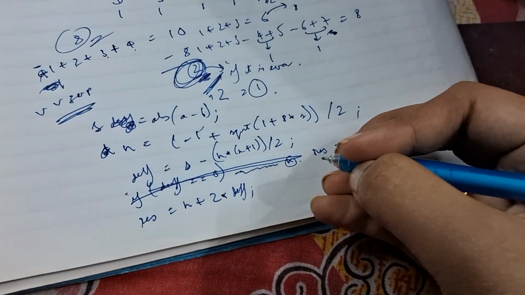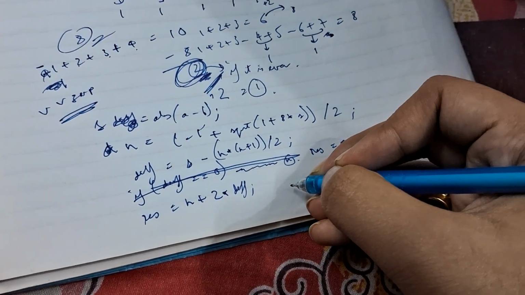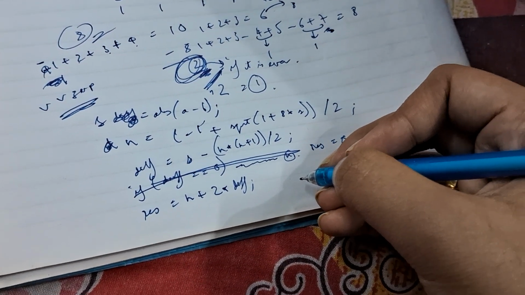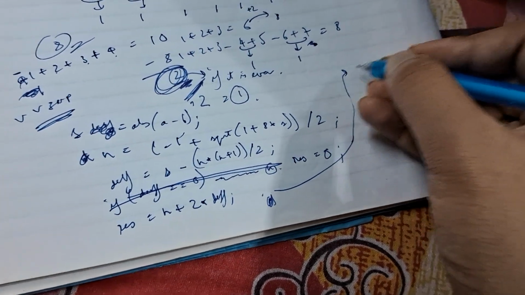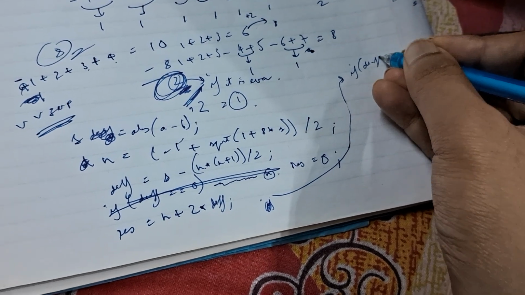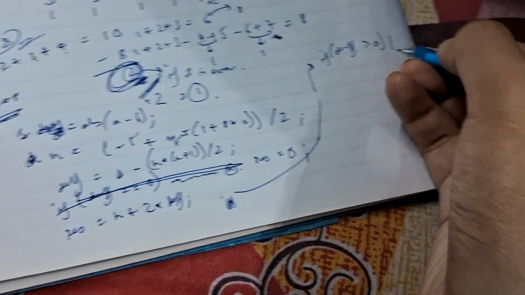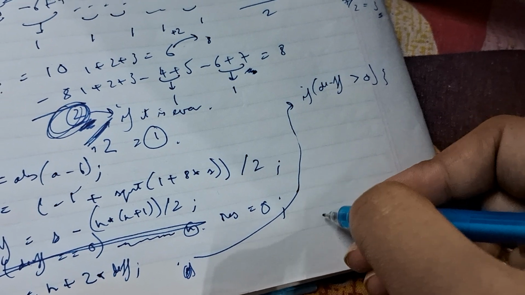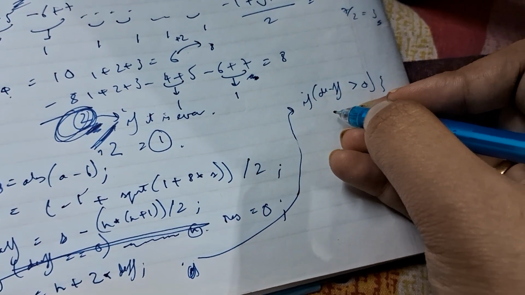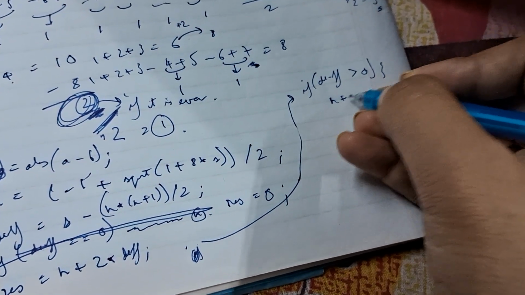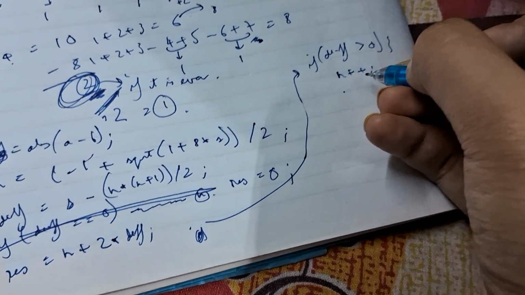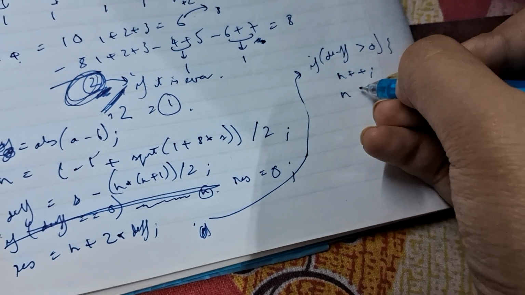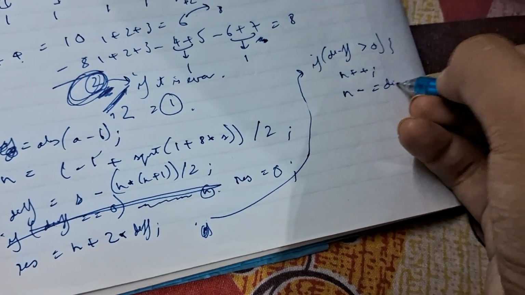Now you have to do this like over here. Let me write it. If the difference is greater than 0, let's do one thing, make n plus plus, and from this let me subtract the difference.